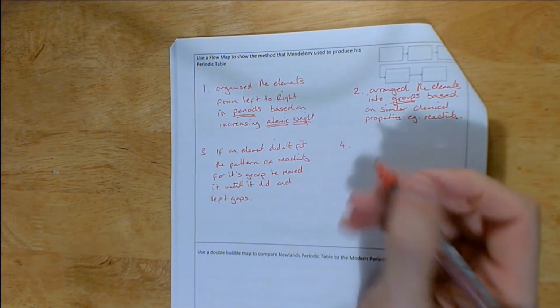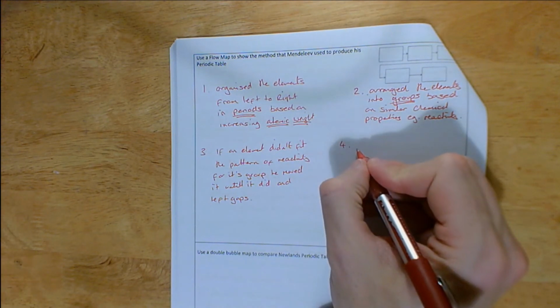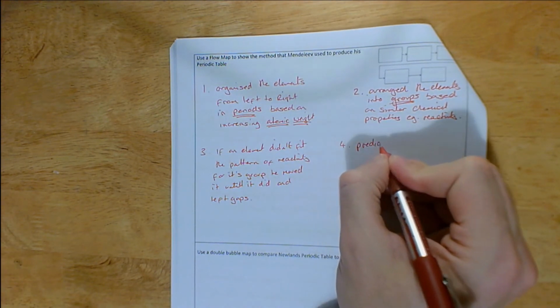And he didn't just leave gaps, he predicted the properties of these undiscovered elements.